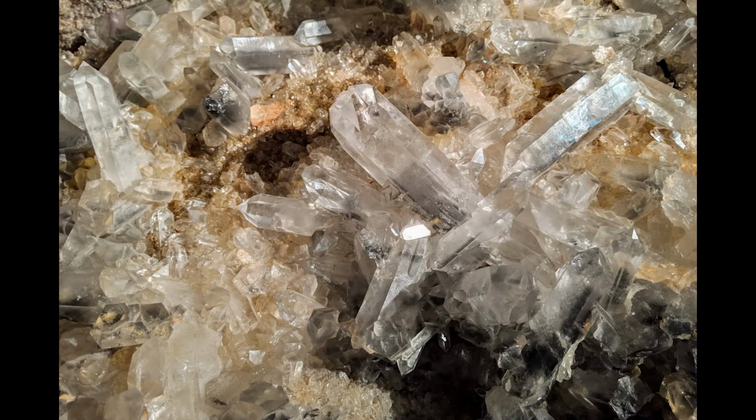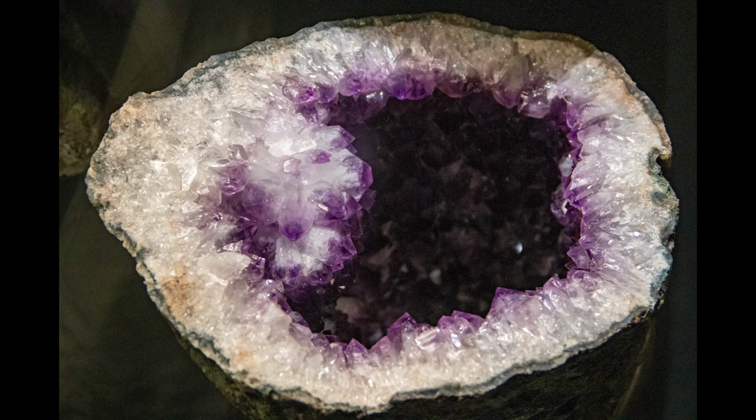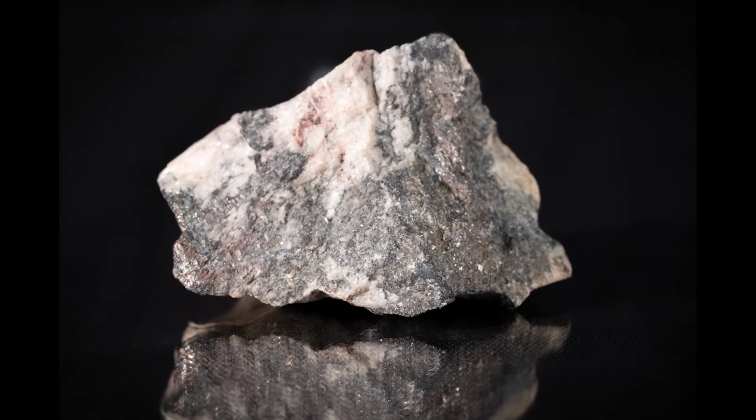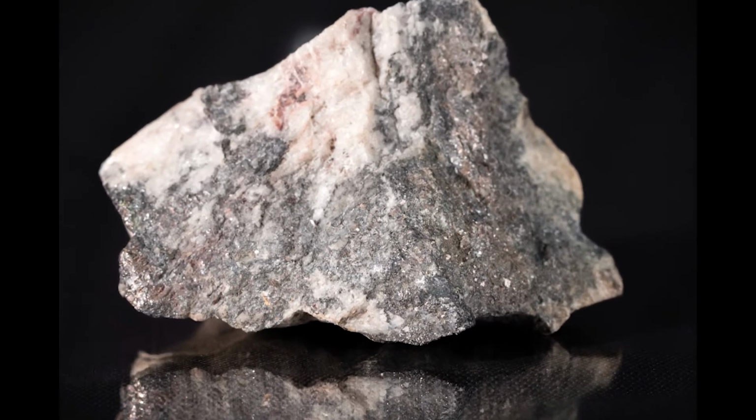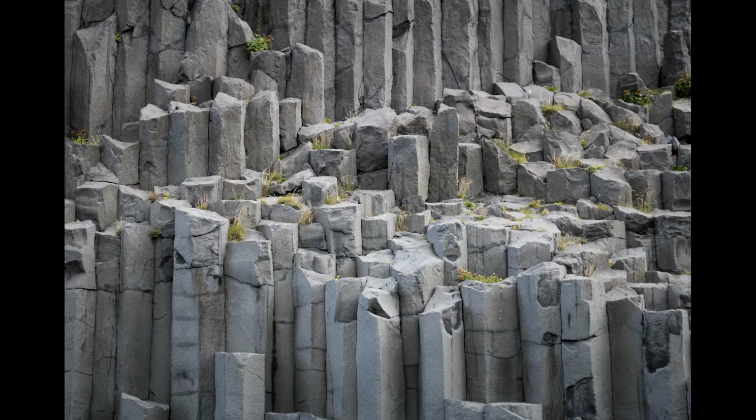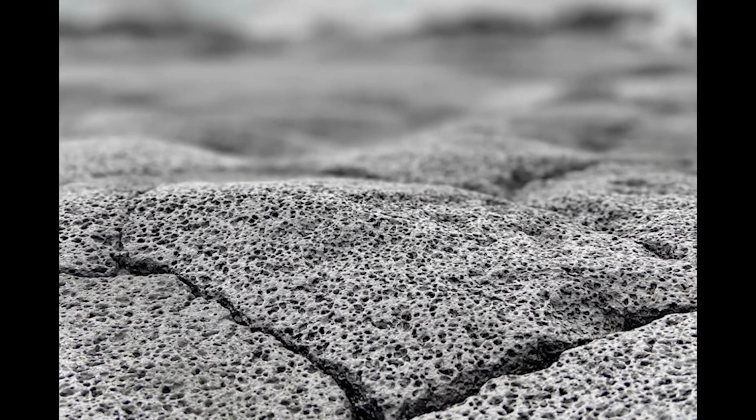Igneous rocks usually contain crystals. If the lava from a volcano cools quickly, only small crystals have chance to form. However, magma, which cools very slowly underground, can contain large crystals. Take a look at these igneous rocks. Granite, basalt, and pumice are all igneous rocks.